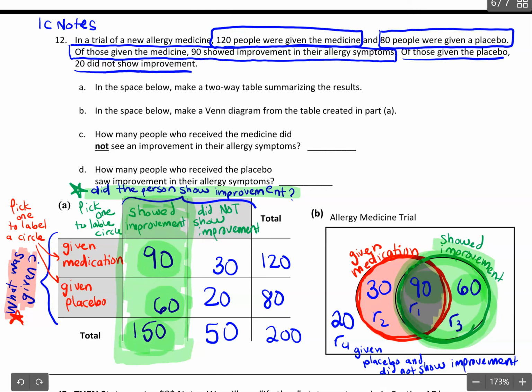So these Venn diagrams, they take careful reading, they take an attention to detail, and they take practice, y'all. So practice these. If you have questions, reach out for help.